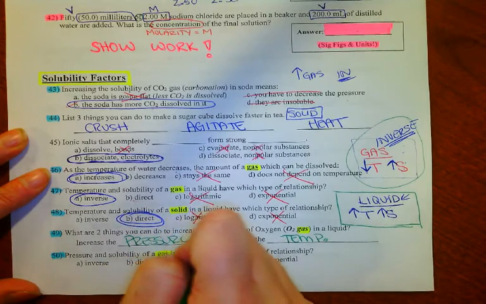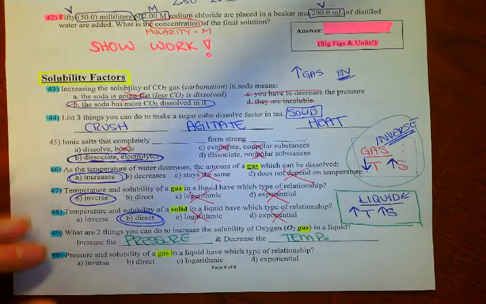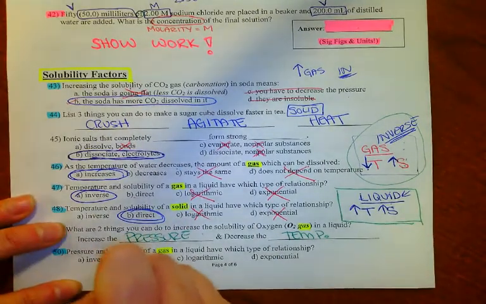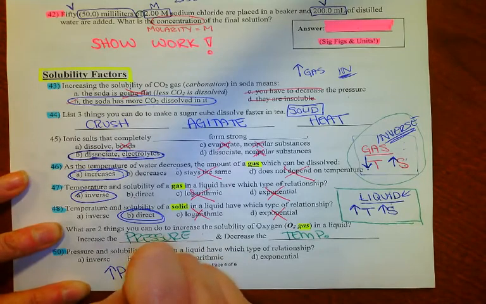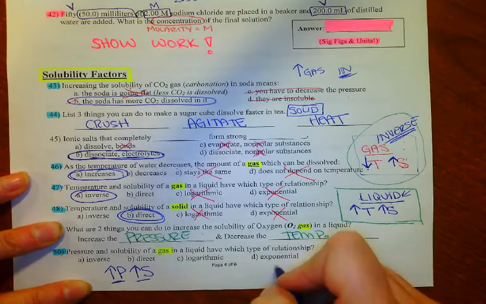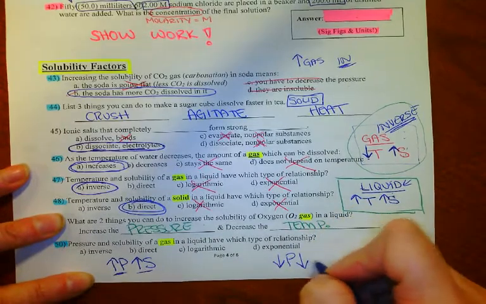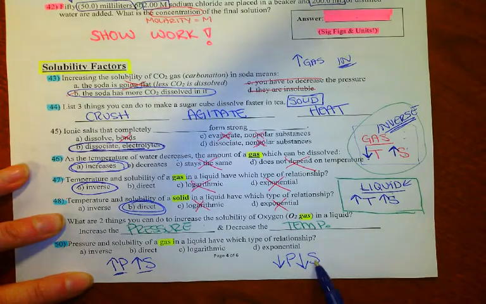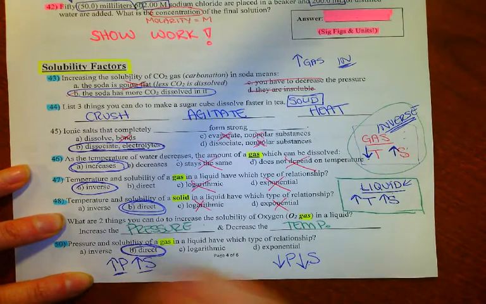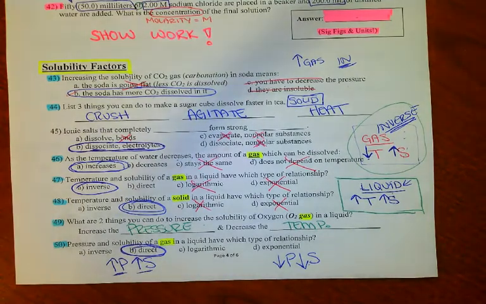Okay, and that's number 50. Pressure: when pressure goes up, your soda can will get more carbonated. It's more soluble. When you open your can, okay, pressure goes down and your soda will go flat. The gas is less dissolved. And that is a direct relationship.